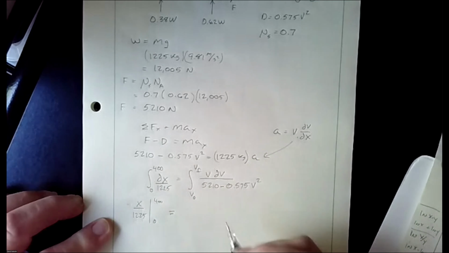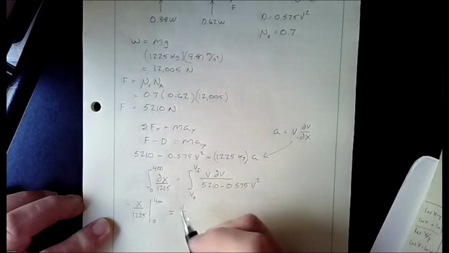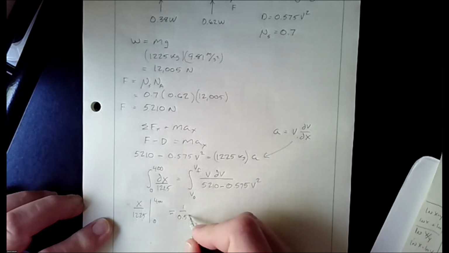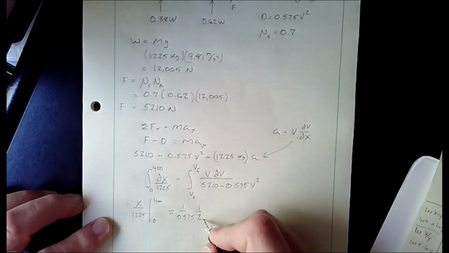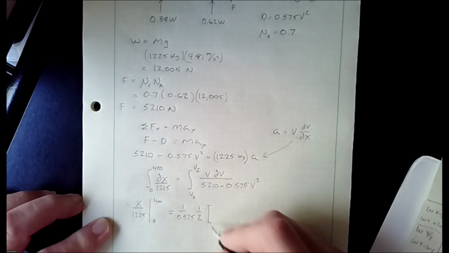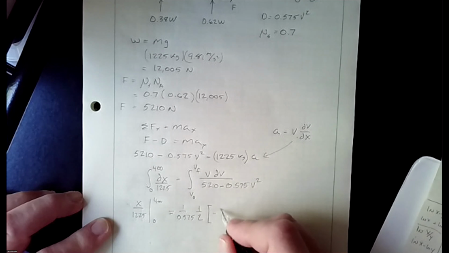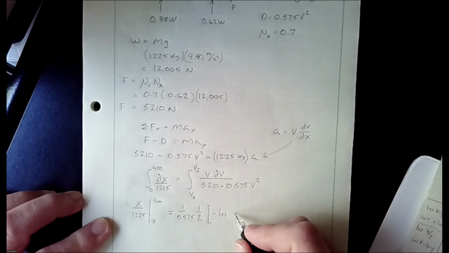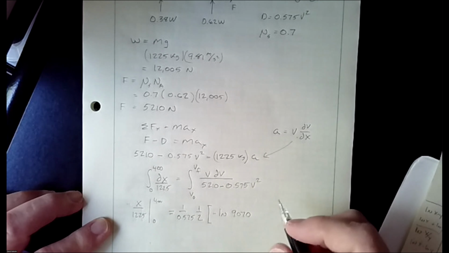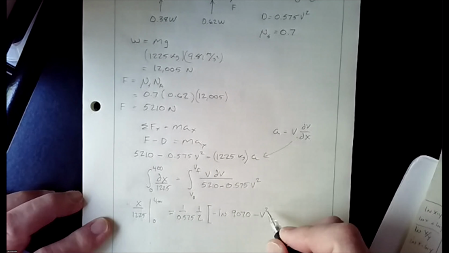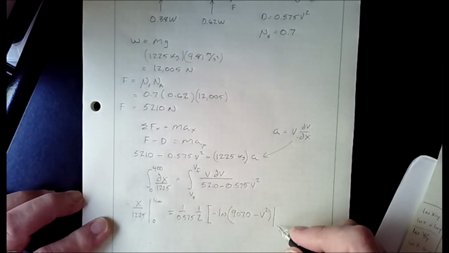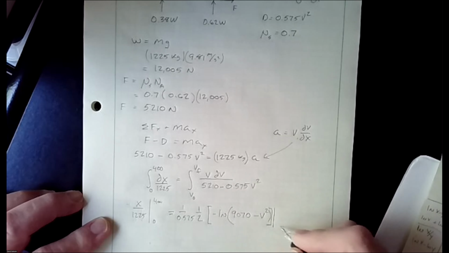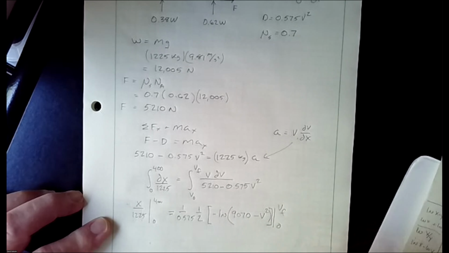And that is going to equal 1 over 0.575 times 1/2, times the negative log of 970 minus v squared, evaluated from 0 to v final.